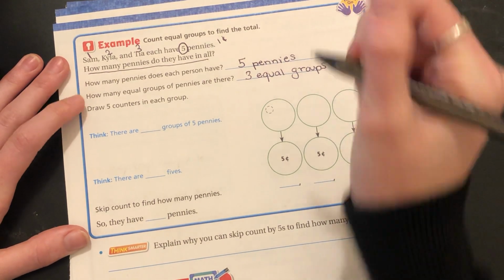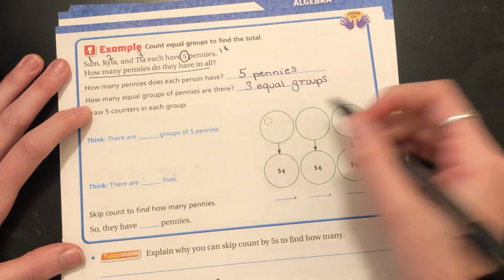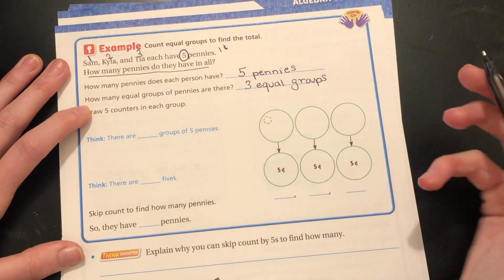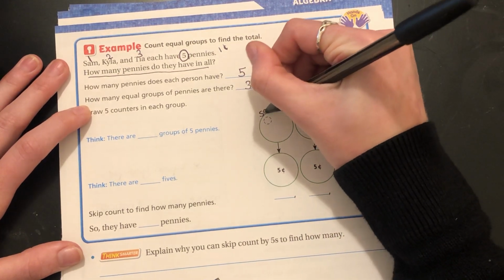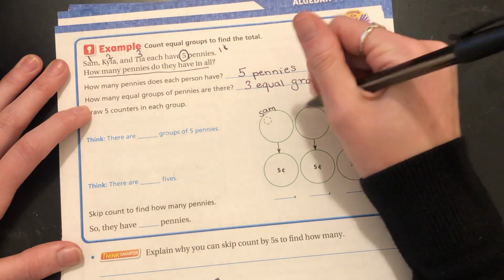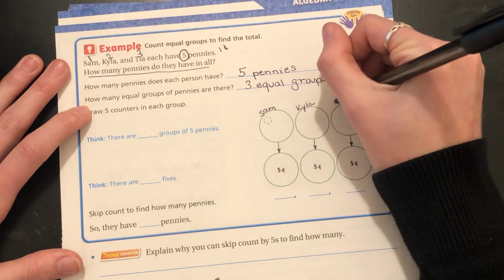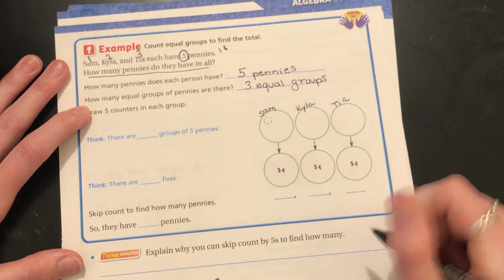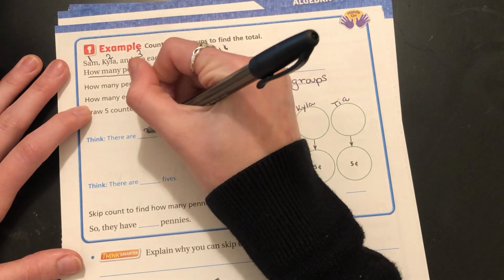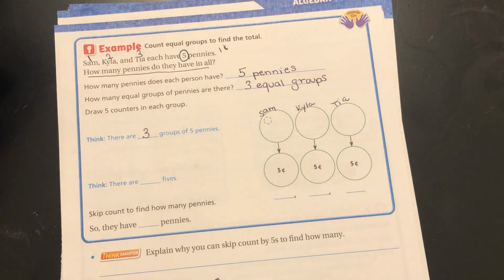Now it says to draw 5 counters in each group. So basically, each of these groups represents 1 kid. For example, this would be Sam's pile of 5. This would be Kyla's pile of 5. And this would be Tia's pile of 5. So we've got 3 groups of 5 pennies.